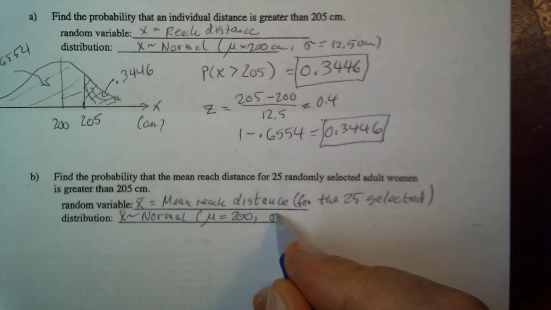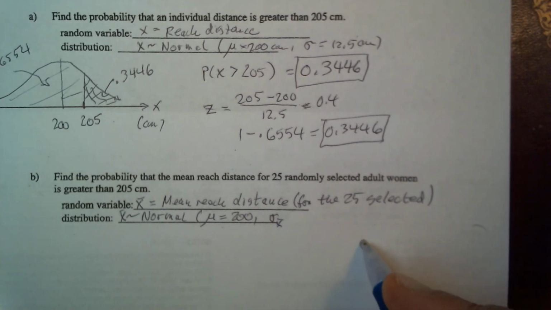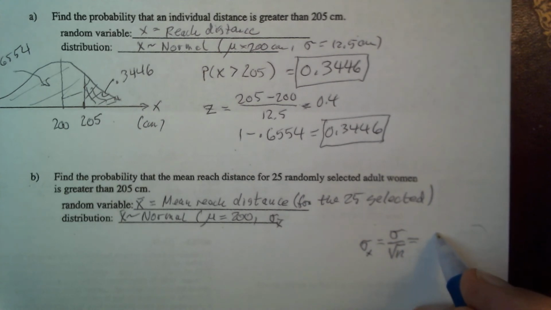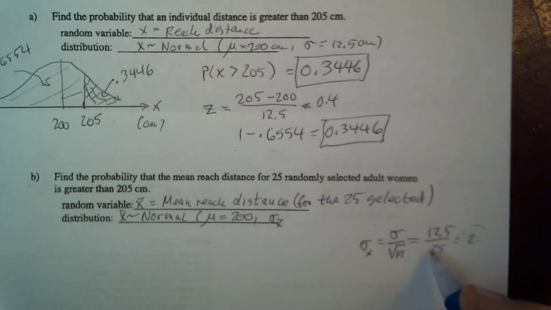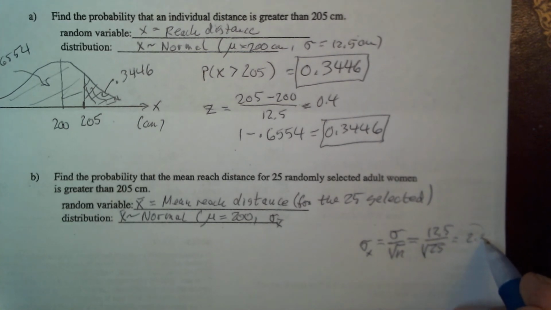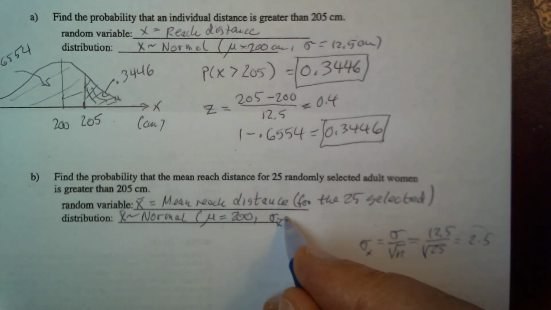But the sample mean standard deviation we compute as follows. It's equal to the population standard deviation divided by the square root of n, the sample size. So that's equal to 12.5 divided by 5, and that's equal to 2.5.